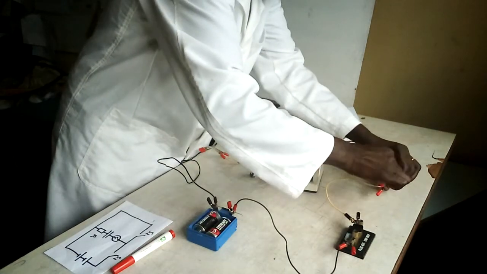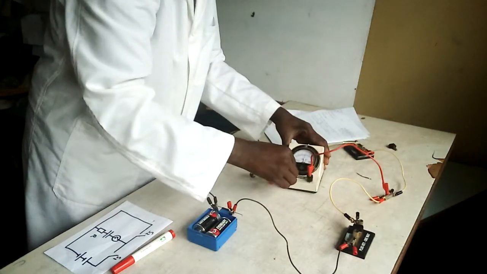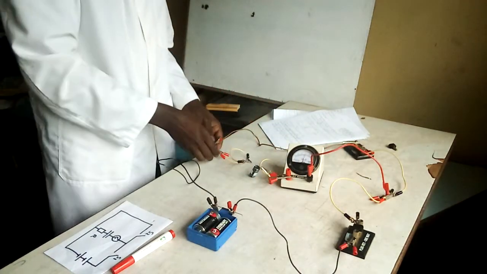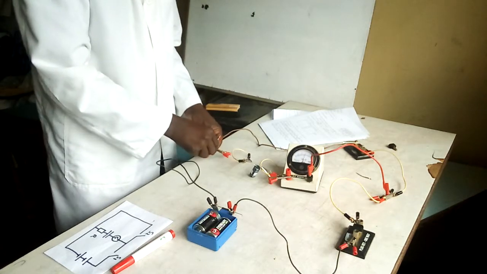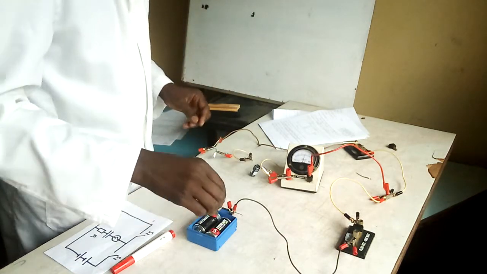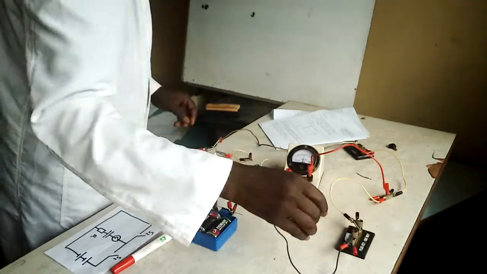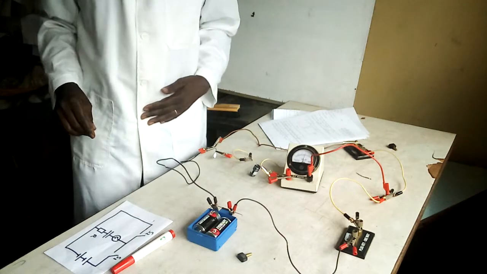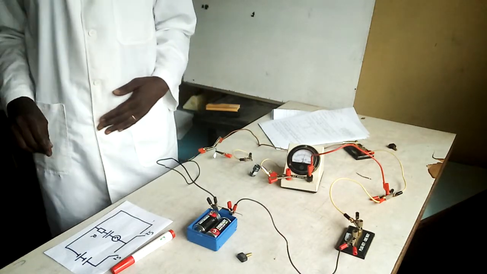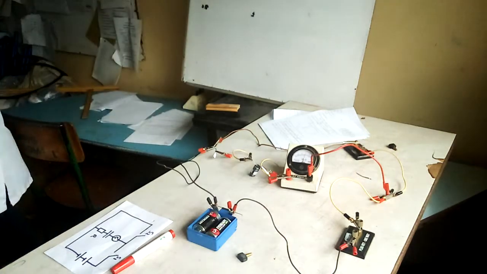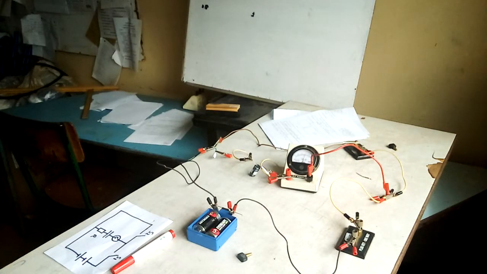There you are. Okay, I'm trying to counter check what could have happened because there's no deflection now. No deflection still. So let me get another pair of cells and wires so that we can see again. Let me see if I can have another source.